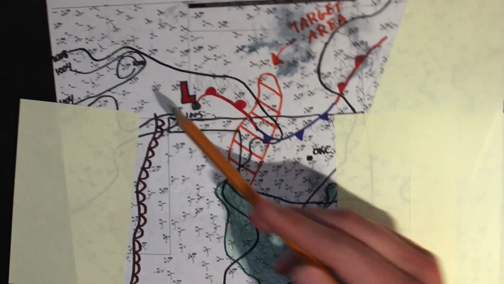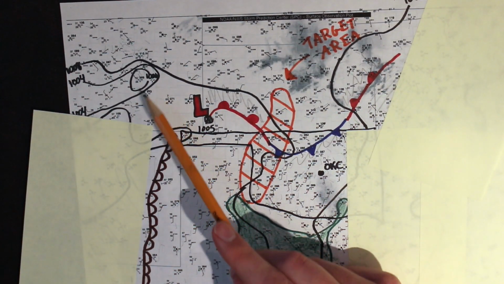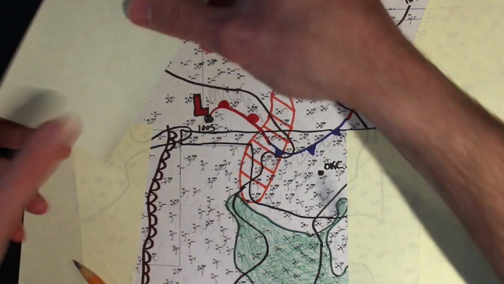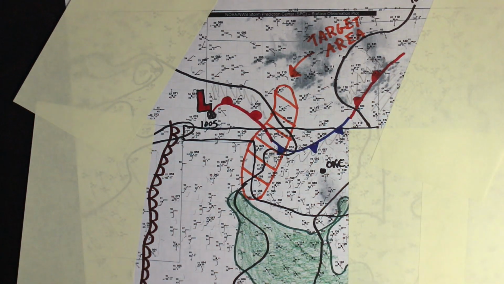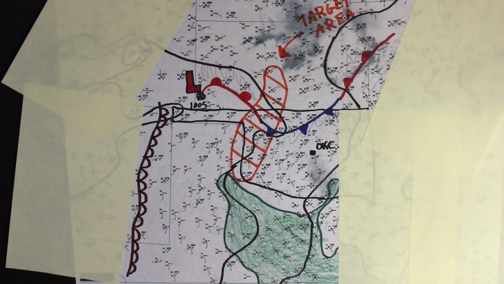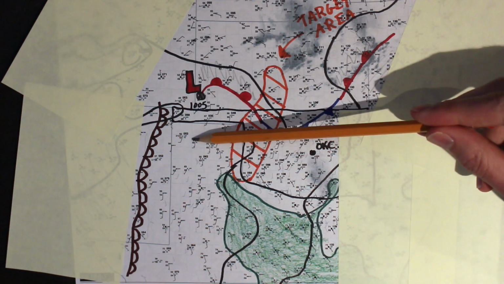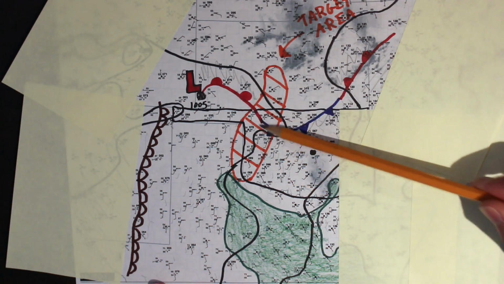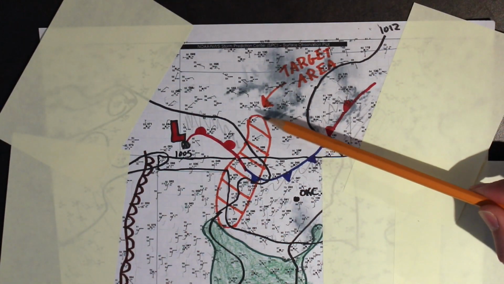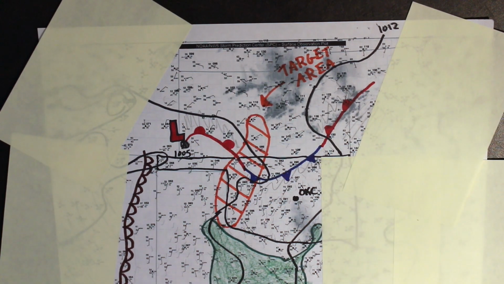In Colorado, there is no fronts. It's behind this dry line. That's out. Okay, so now we've limited our map to parts of Texas in front of the dry line, to the risk area that the Storm Prediction Center had, and into parts of Kansas.